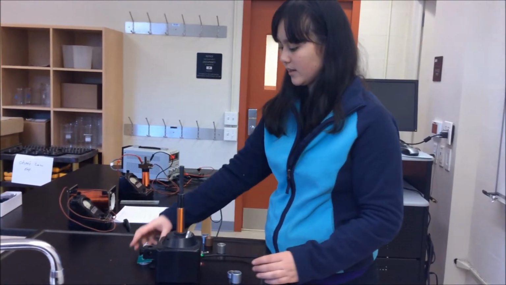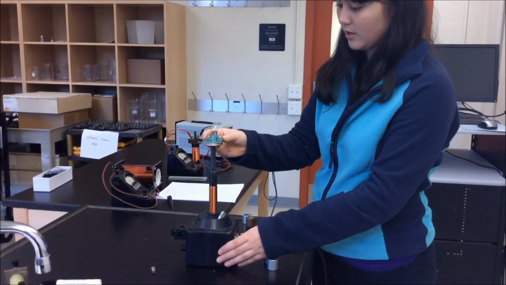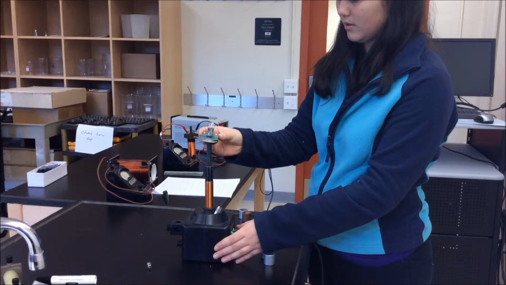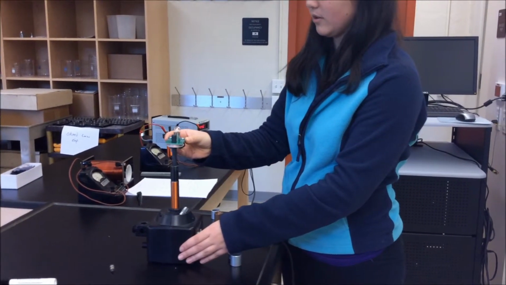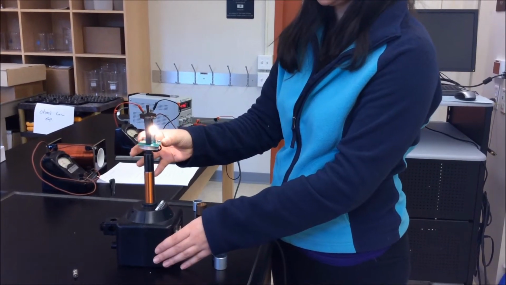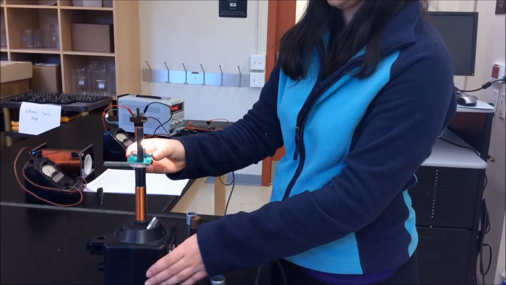Now also, if you take a light bulb and put it through and turn the switch on, you see that it glows brighter when you put it more towards the center, and then it's dimmer up here. This is because there's more current flowing lower down.